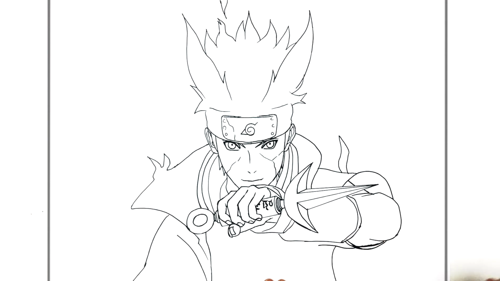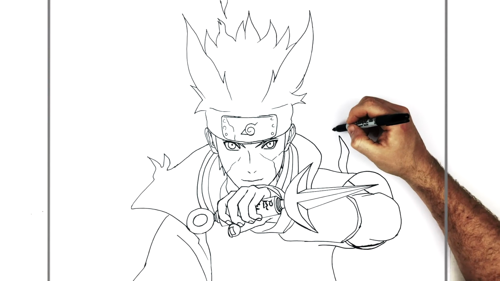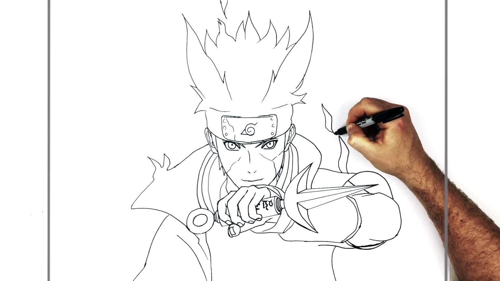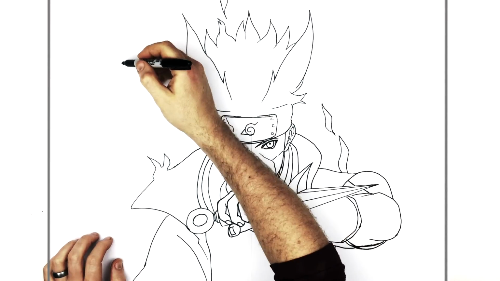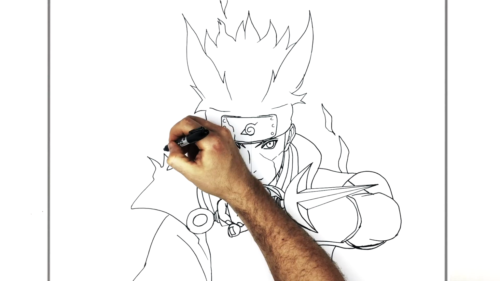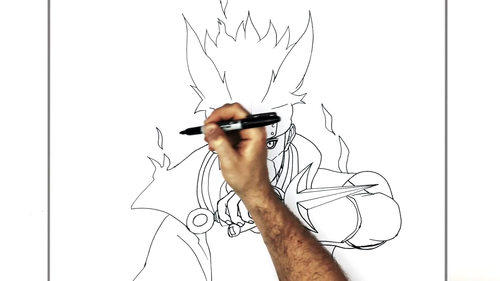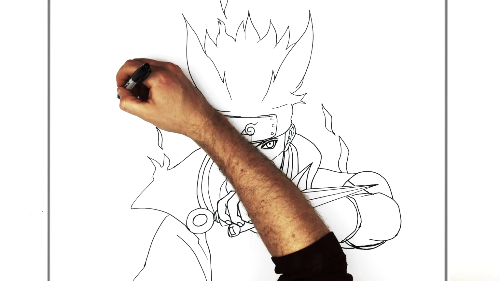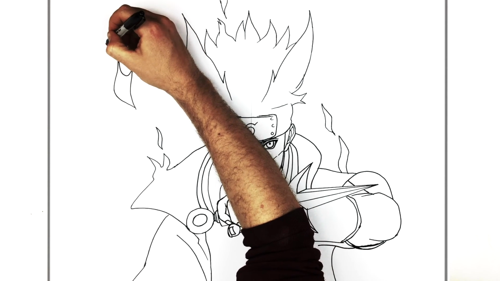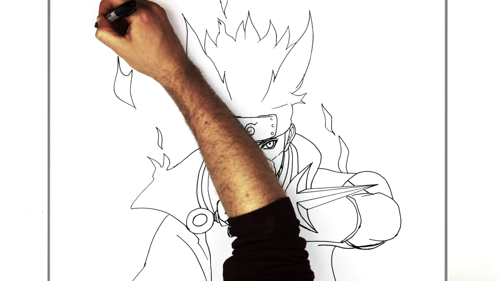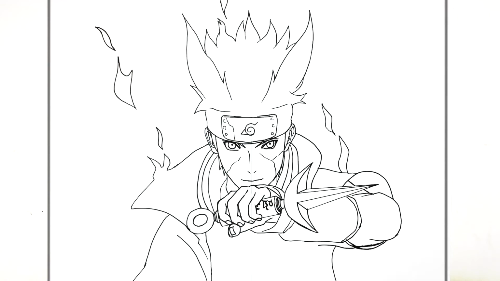Then the side of his body comes down like so, and yeah, then like some more flame sticking off here. So maybe up here as well. Yeah, you could do this kind of randomly. It doesn't have to be exactly like mine. Do it your own sort of style. You can do as much flame as you want, really.